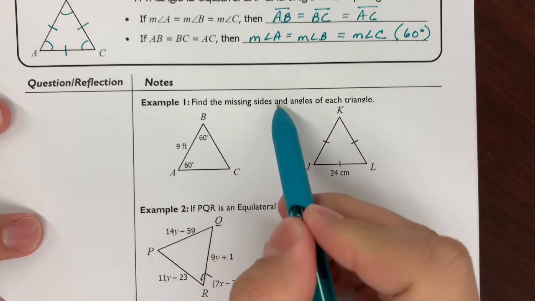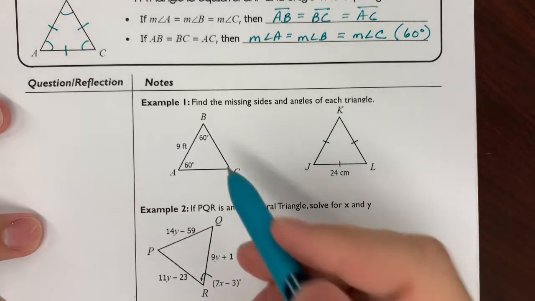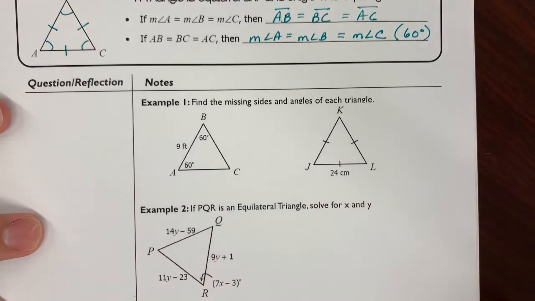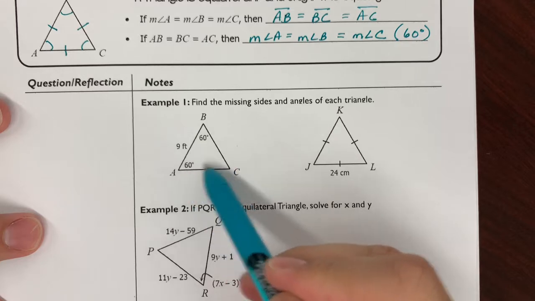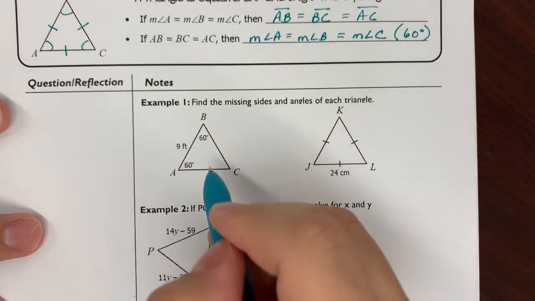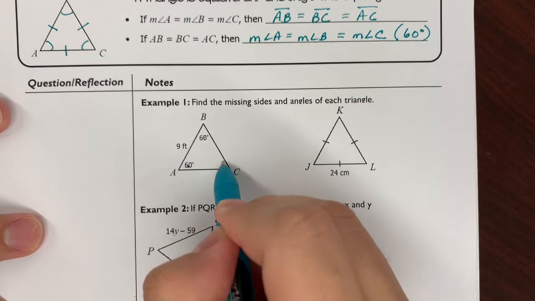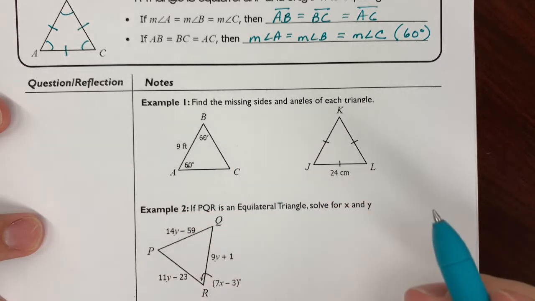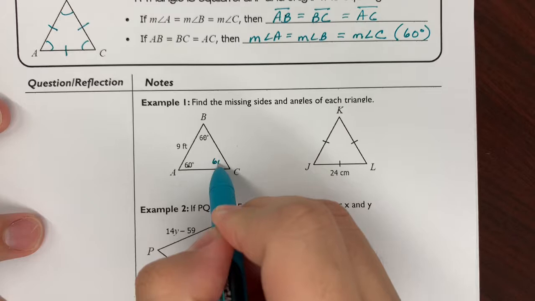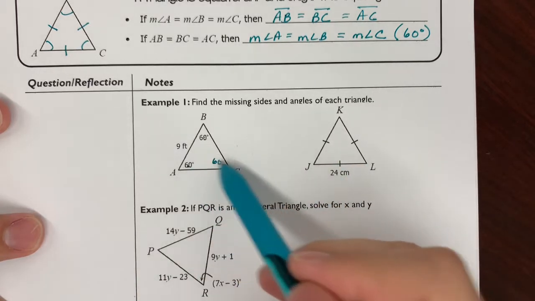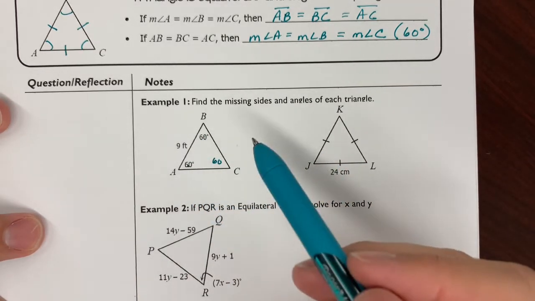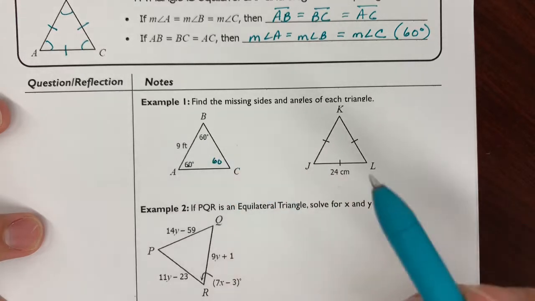It says find the missing sides and angles of each triangle. Well, first of all, I already said that all of the angles in an equilateral triangle are 60 degrees. So if this is 60 and that's 60, then this third angle can be found by subtracting both of those from 180, and you'll end up with 60 degrees. So that's already telling you that this is an equiangular triangle, which means it's equilateral.